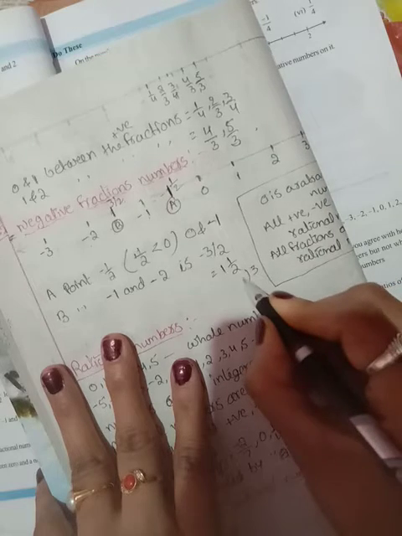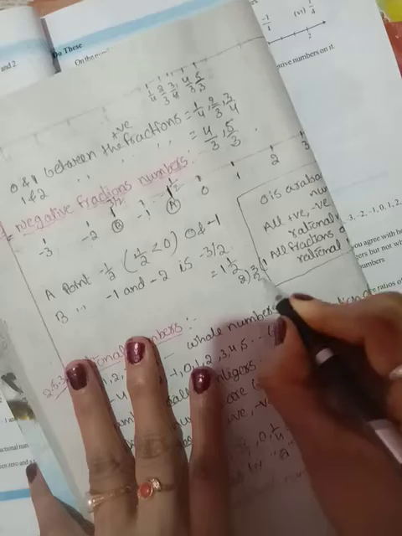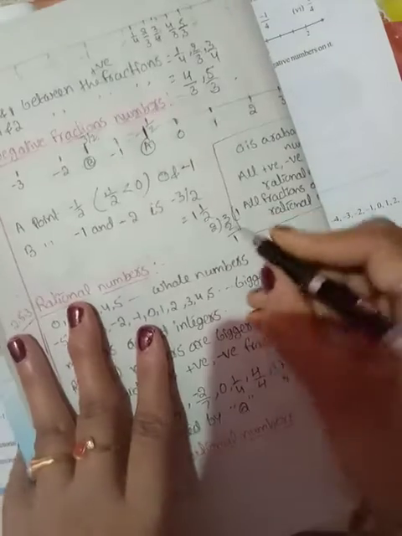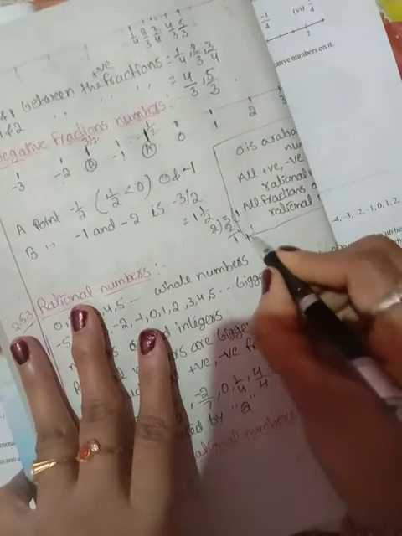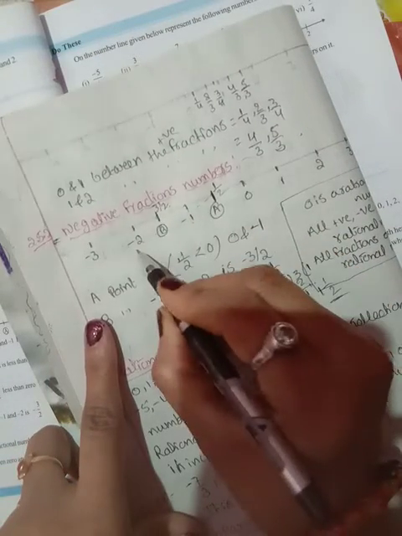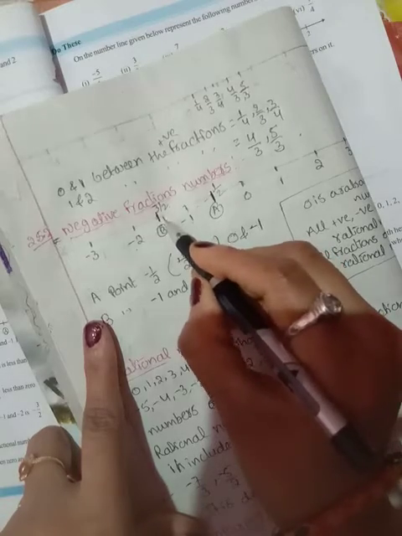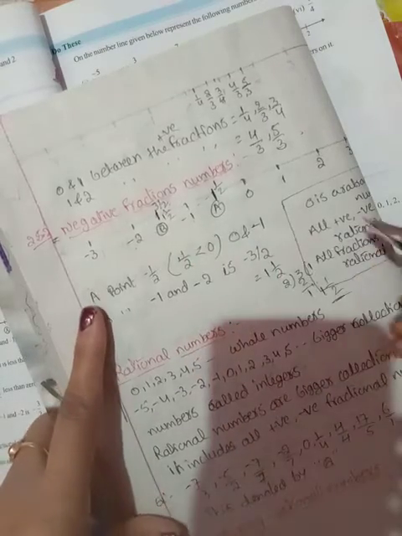3/2 means, how to write it as a mixed fraction: 2 ones are 2. So the remainder is 1, so that's why you can write 1 1/2. So that's why it is the middle of this only. And -1 to -2, middle of that is 3/2. 3/2 means 1.5 only. Okay, that is the 3/2.